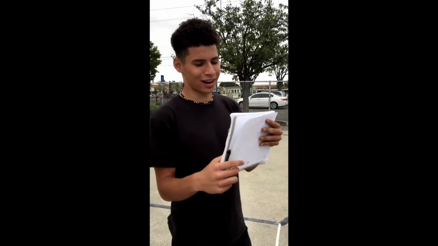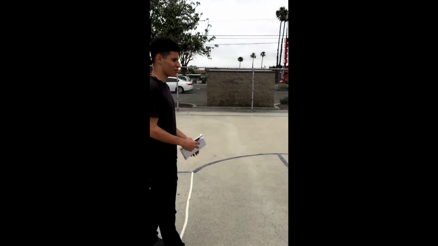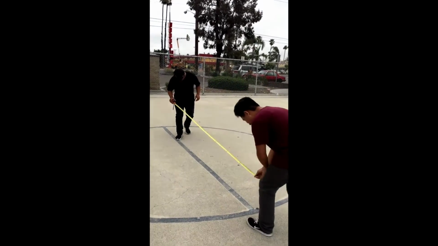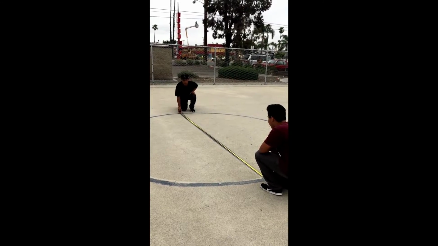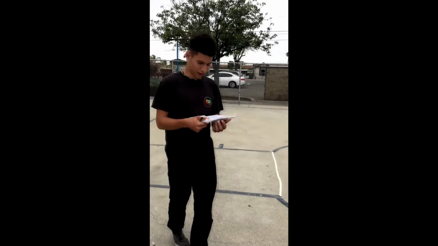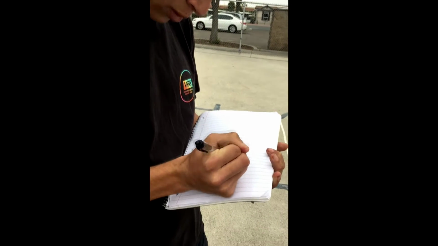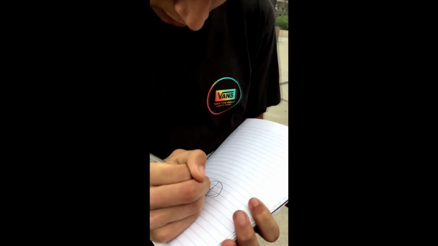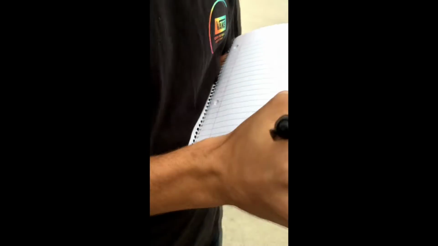Yeah, I'm Grant, and I'll be talking about the area of a circle. So this circle here, we're going to measure the diameter. Alright, so since this circle is 12.7 feet, we know that's the diameter.